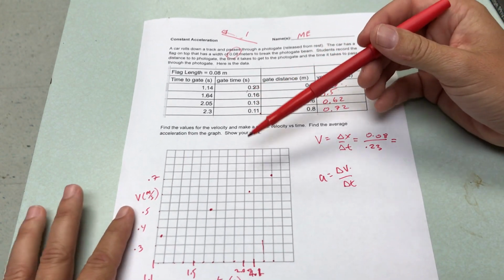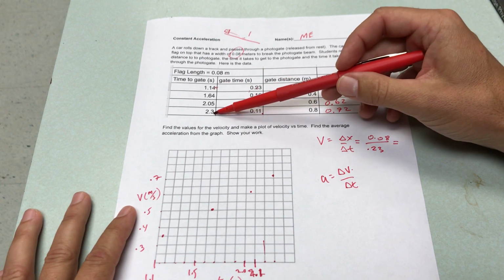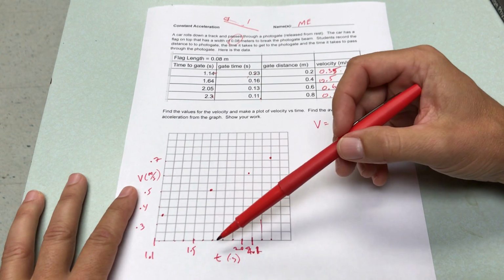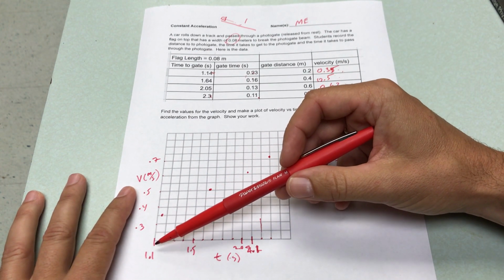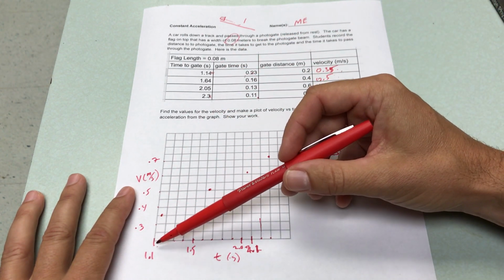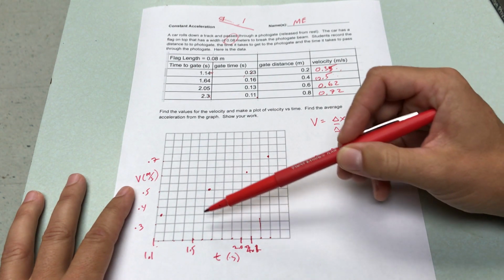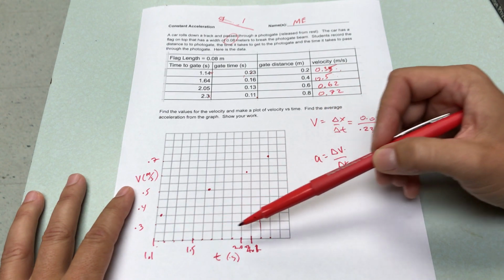Now, when you're making a graph, right here I have times from 1.14 to 2.3. You definitely want to have your numbers spaced out evenly, but you don't have to start at 0. So I started at 1.1. I know that's weird, but I just did. I counted the squares, so I'd have enough to get up to 2.3 if I went 1.1, 1.2, 1.3, and so forth.